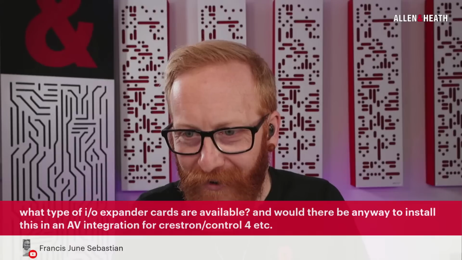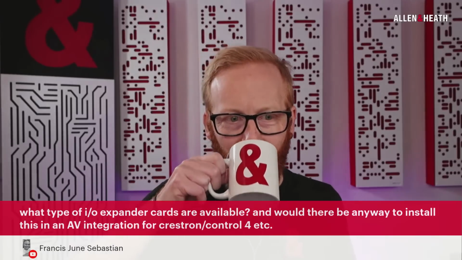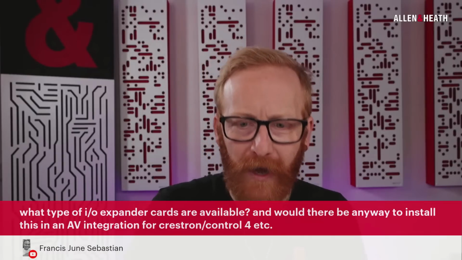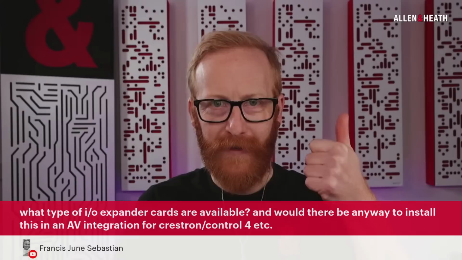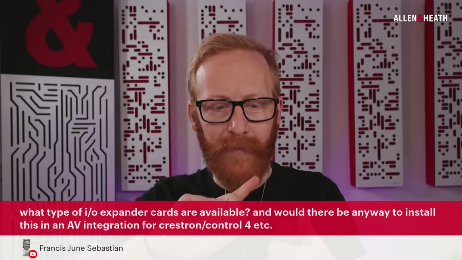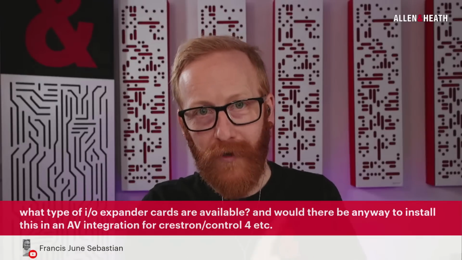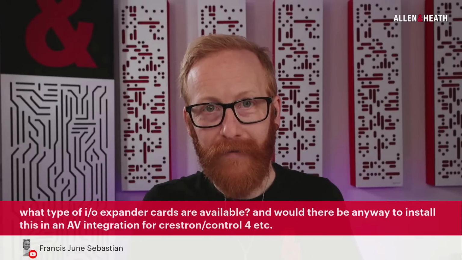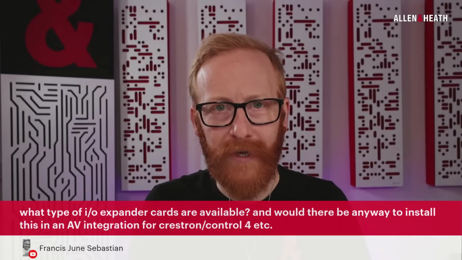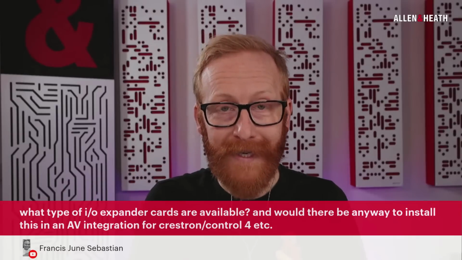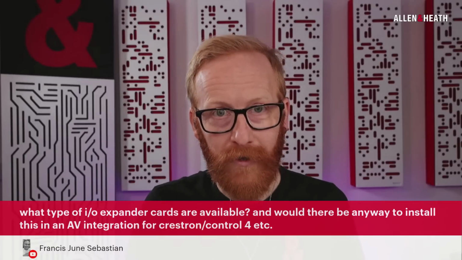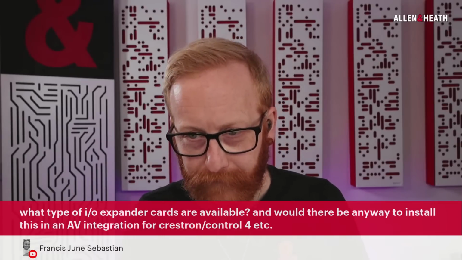Okay, what type of I/O expander cards are available? So there are Dante V3. Don't worry about the V3; it's all similar capabilities. But Dante V3, 64 by 64, Dante 32 by 32. There is Waves, which is 64 by 64. And all of these are 48K or 96K operation. There is MIDI with 2 ins, 2 outs, and a word clock. And there is S-Link as well. So that's your expander card.